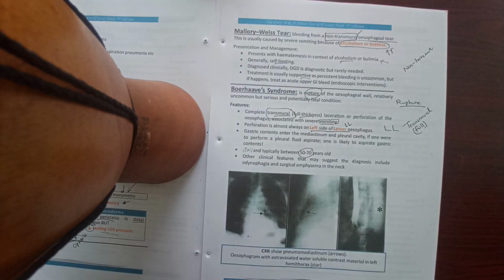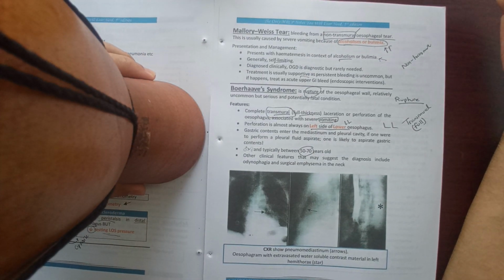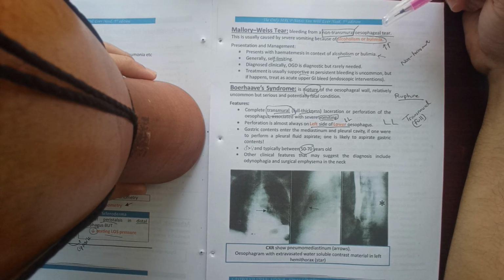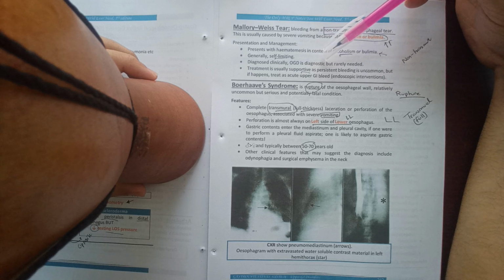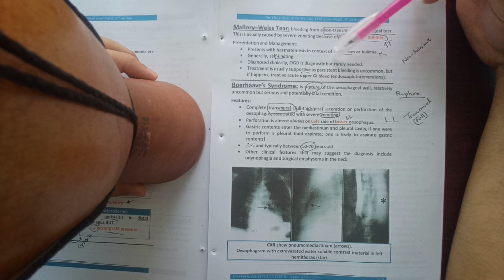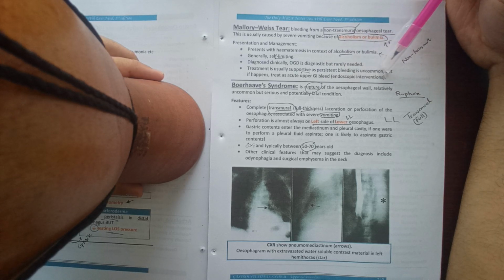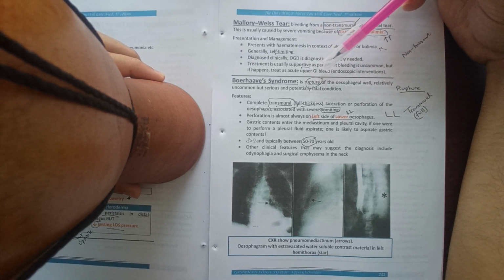Mallory-Weiss is also very important. Everything is important; I can't say anything is not important or of least importance. Mallory-Weiss is bleeding from a non-transmural esophageal tear. This is caused by severe vomiting because of alcoholism or bulimia. It presents with hematemesis in the context of alcoholism or bulimia, is generally self-limiting, and is diagnosed clinically. OGD is diagnostic but rarely needed. Treatment is usually supportive, as persistent bleeding is uncommon, but if it happens, treat as an acute upper GI bleed.